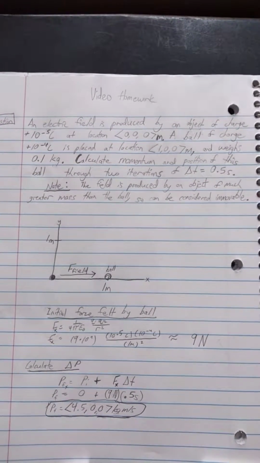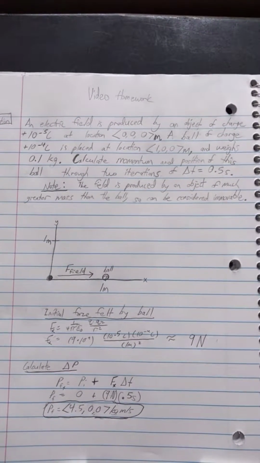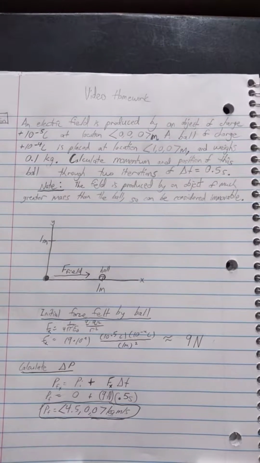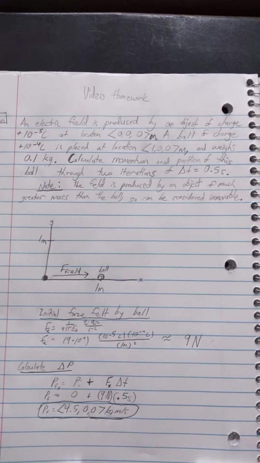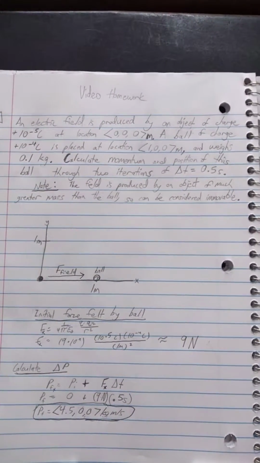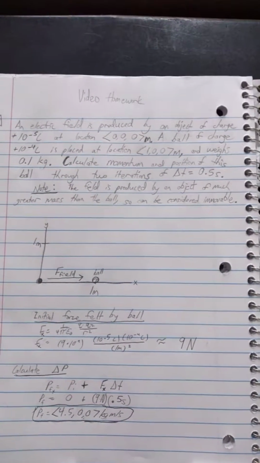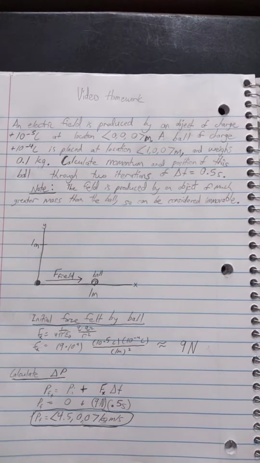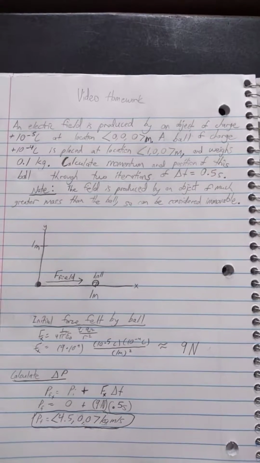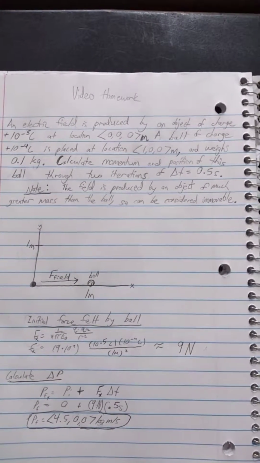Okay, my question is: an electric field is produced by an object of charge 10 to the negative 5 coulombs at location 0. A ball of charge 10 to the negative 4 coulombs is placed at location 100 meters and weighs 0.1 kilograms. Calculate the momentum and position of this ball through 2 iterations of a time step of 0.5 seconds.